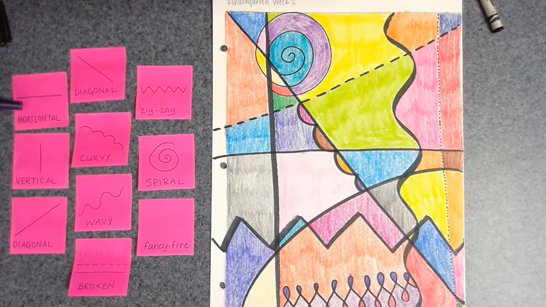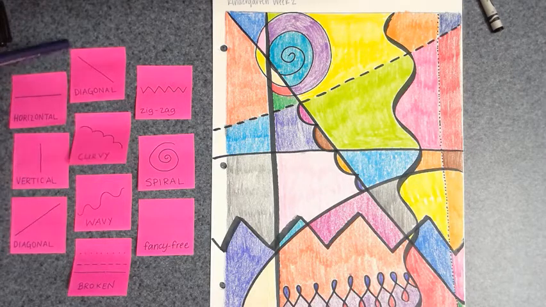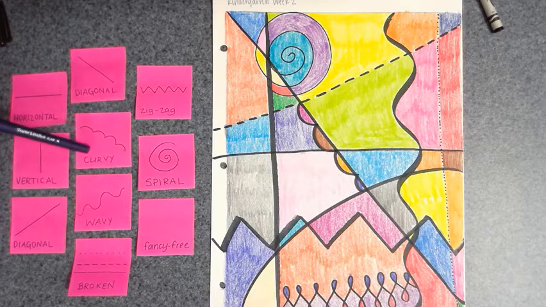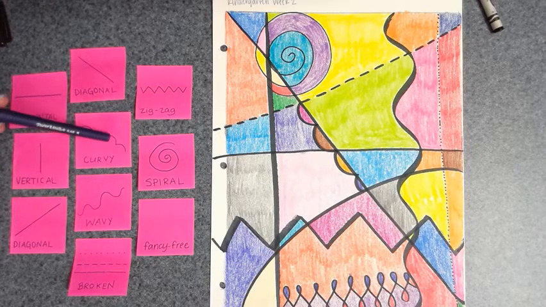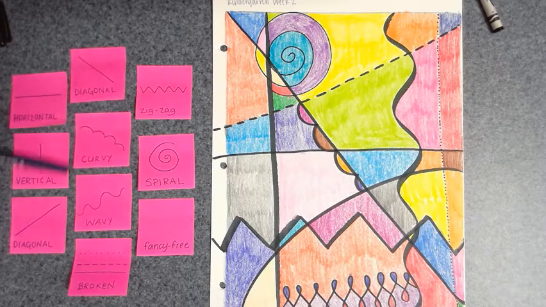Horizontal, lines that go across. Vertical, lines that go up and down or down and up. There's two kinds of diagonal lines we learned about: lines that go down to up or up to down. We learned about curvy lines. A curved line is not a straight line, and it can either be like a bumpy line like this one, or it could just be a big curve.